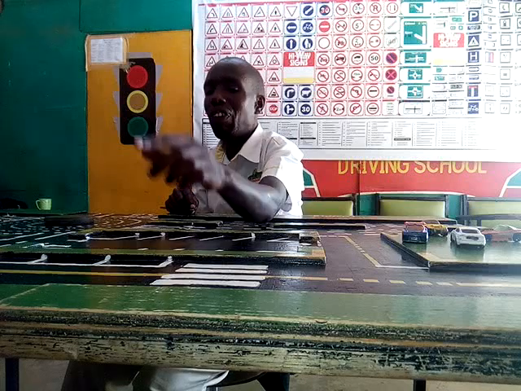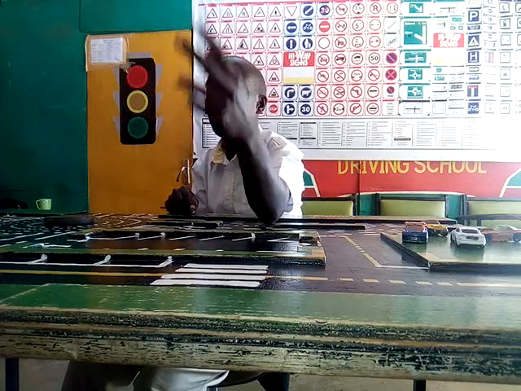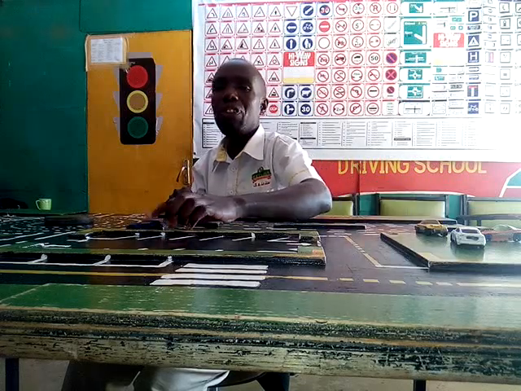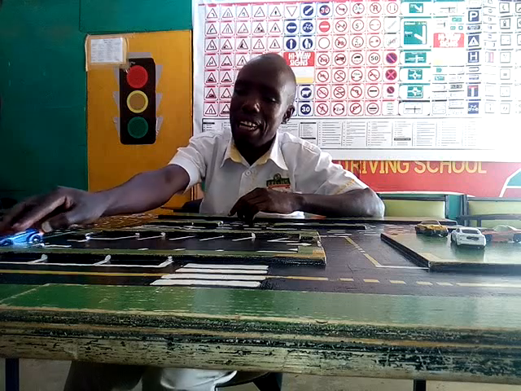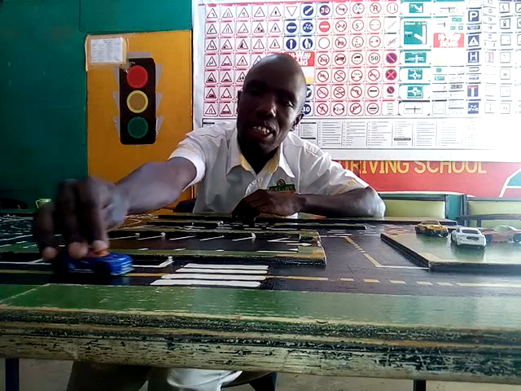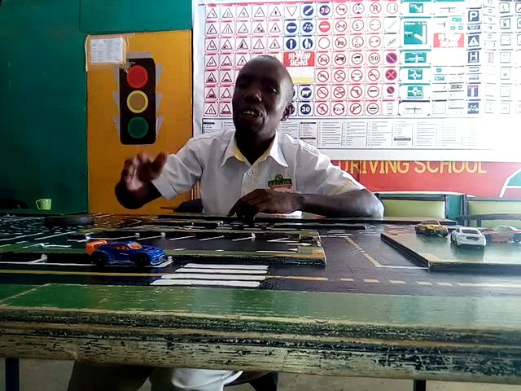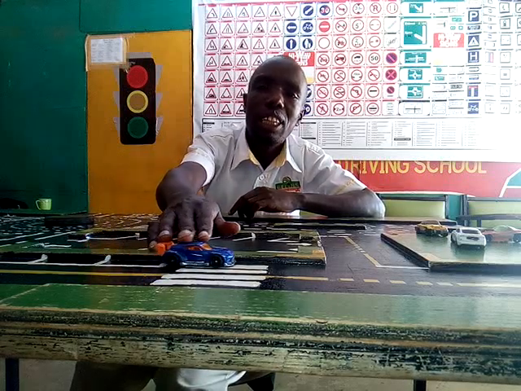Here also, parking begins from the farther end, but you use reverse gear to park. When you are pulling out, you pull out using forward gear.